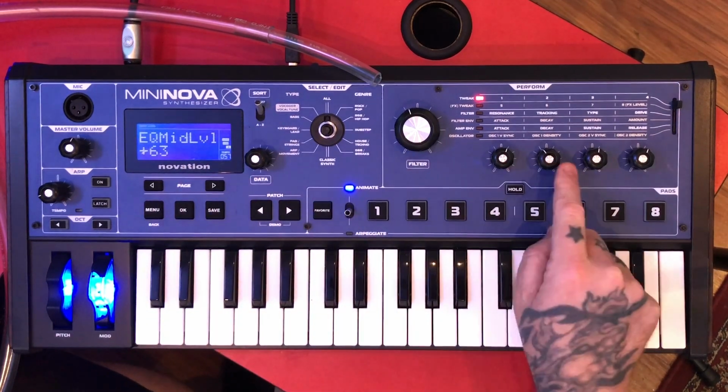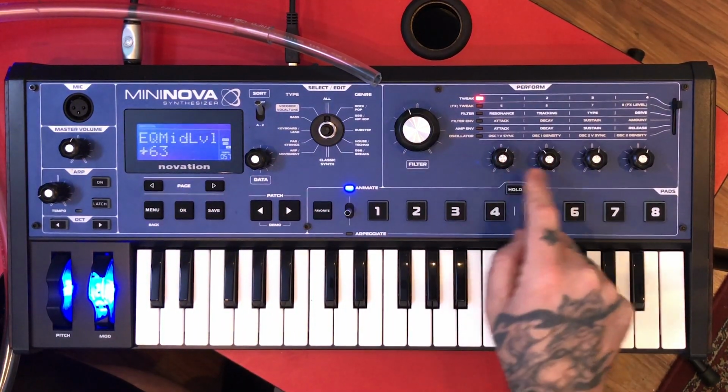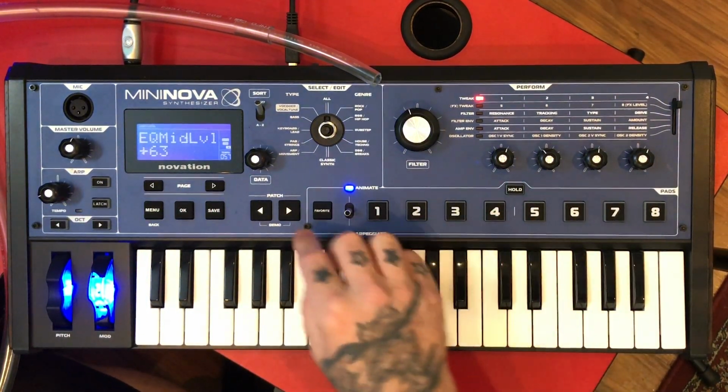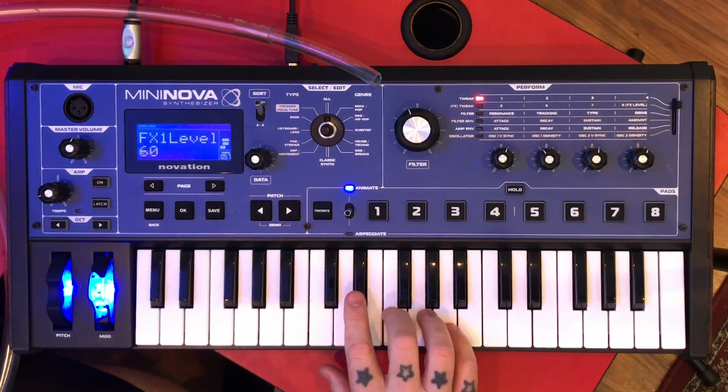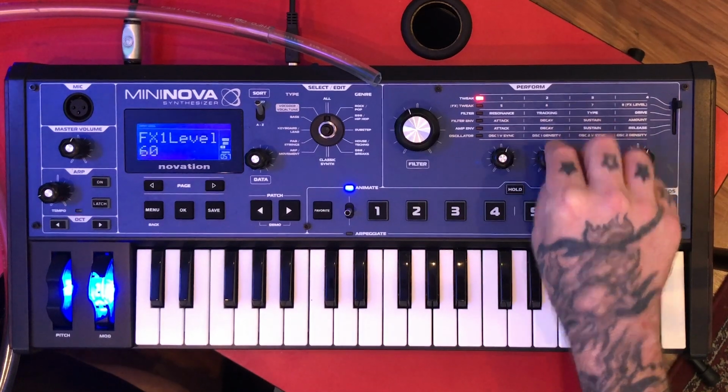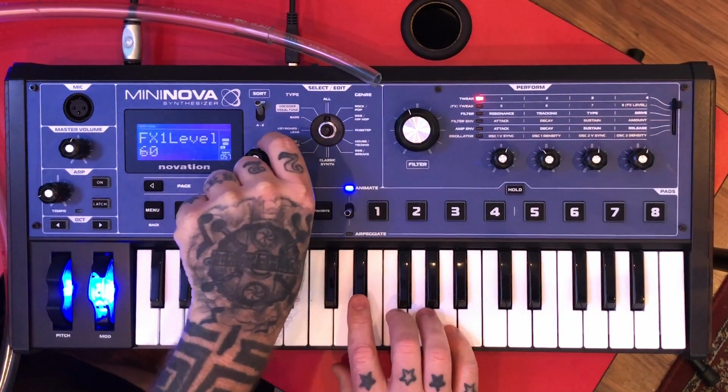Now what we're going to do is assign the level of this EQ to a tweak knob, and you're going to be able to get a more sharp cutting Talkbox tone at the touch of this knob right here. And here's what it sounds like on and off.